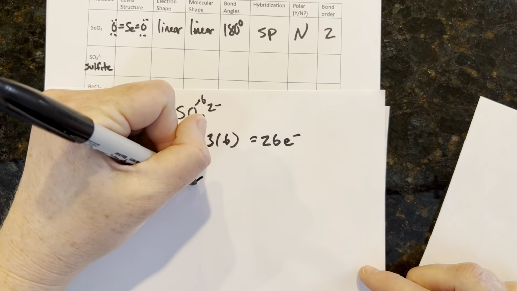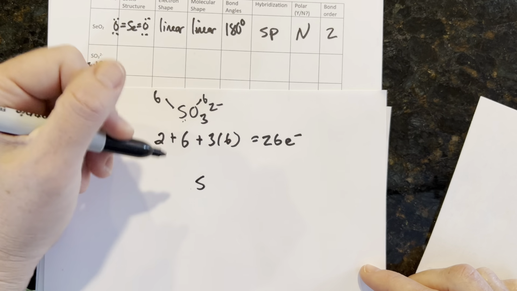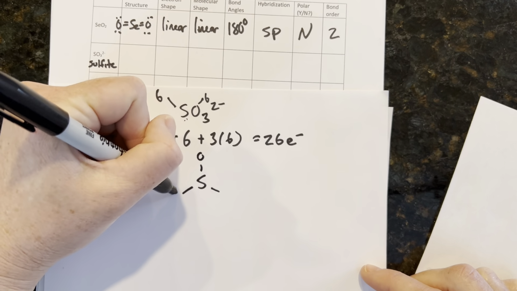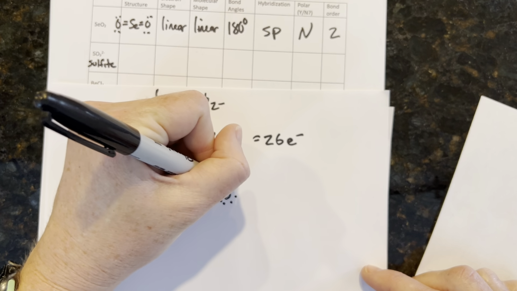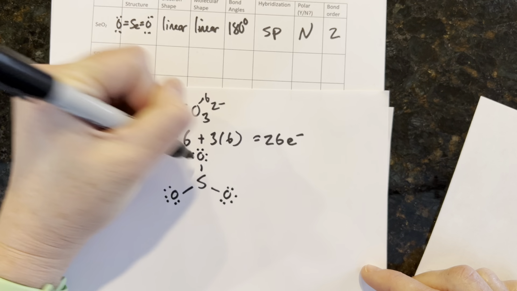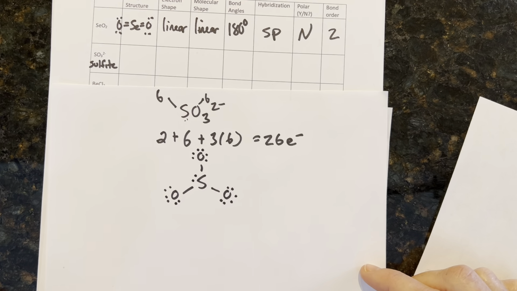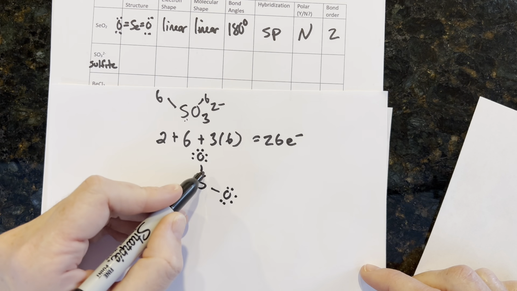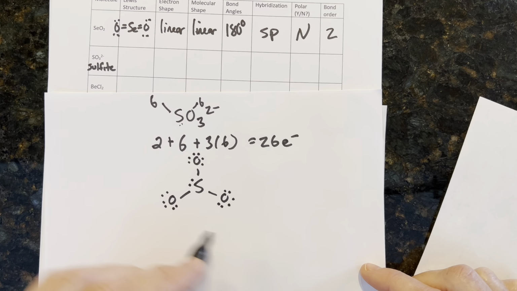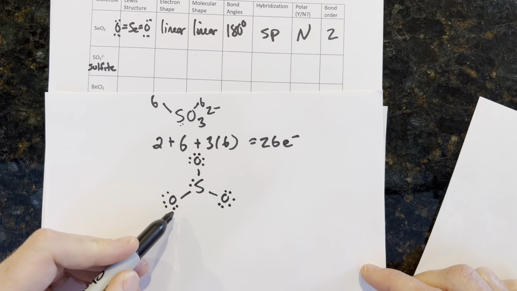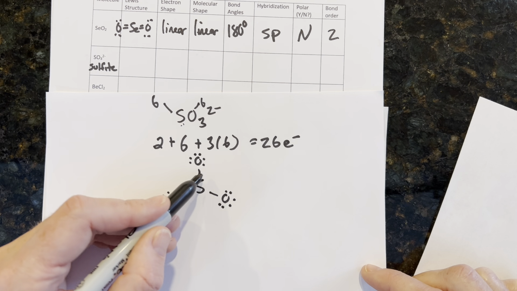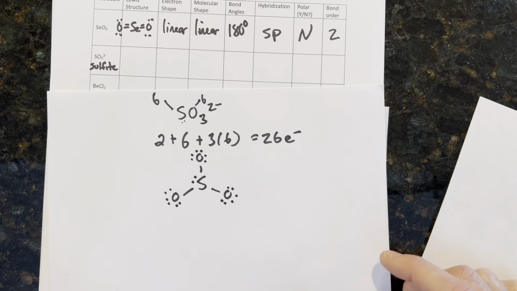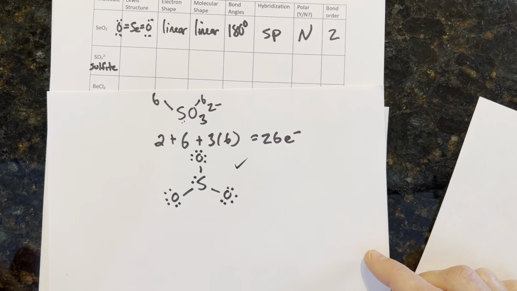All right, let's do our plan. We're going to draw sulfur. It's going to have 3 oxygens on it. Let's give everyone an octet. So now 2, 4, 6, 7, 8. That sulfur has 8 around it. Each oxygen has 8 around it. And now let's count to see where we got. 2, 4, 6, 8, 10, 12, 14, 16, 18, 20, 22, 24, 26. We got 26. Woohoo! Good job. So as far as I can tell, it's good to go.